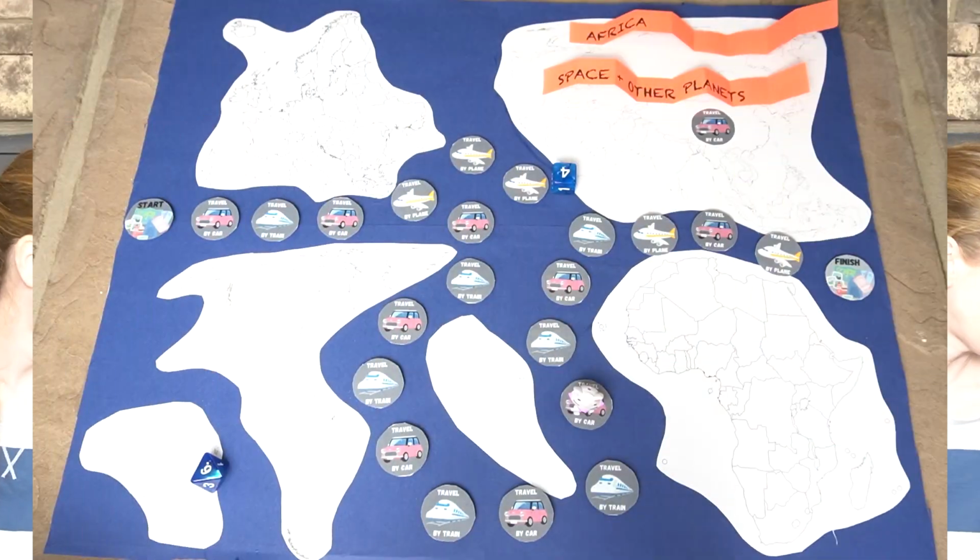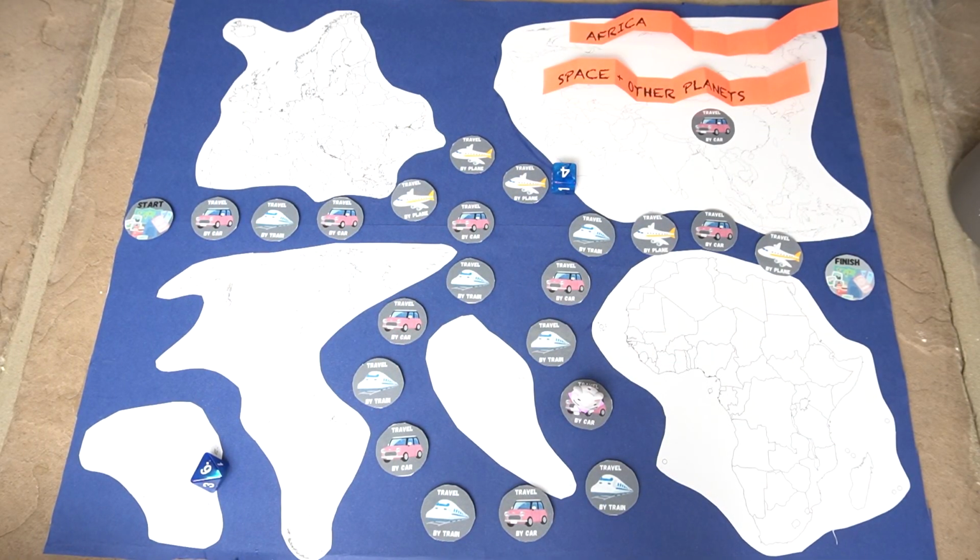And let's bring up the game board and go ahead and roll our, hopefully, last roll of this trip number 1. All right, on to our third roll, hopefully our final roll of trip 1.